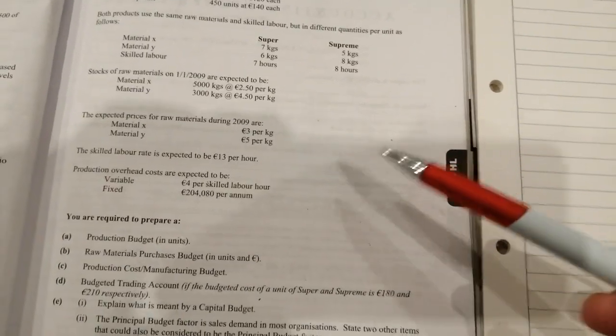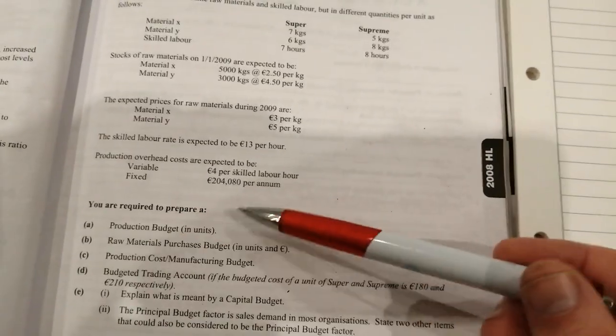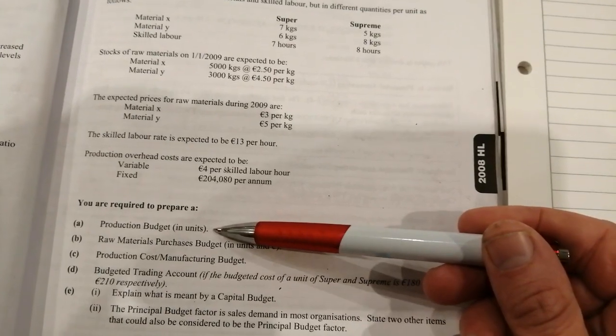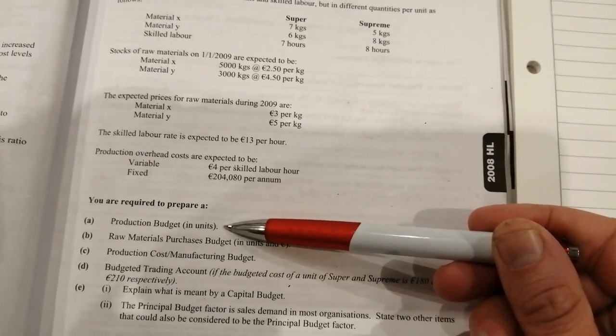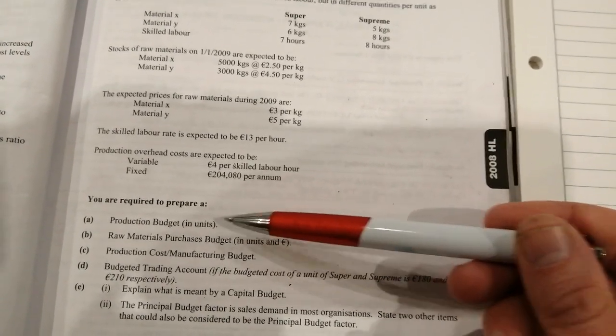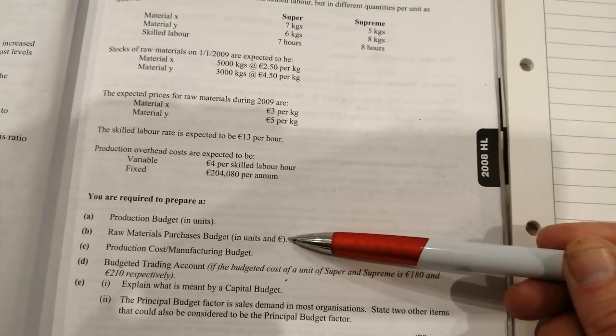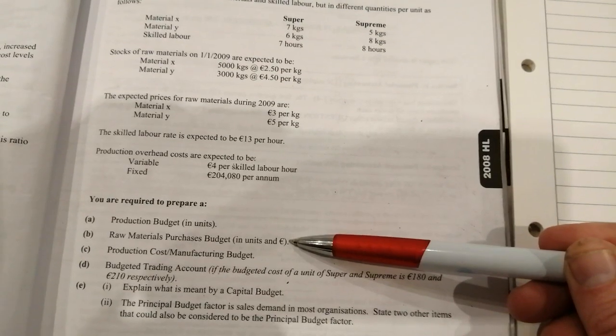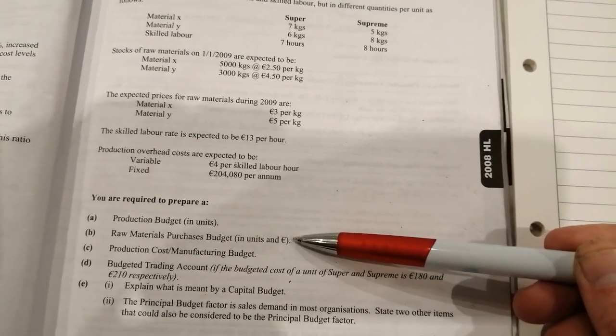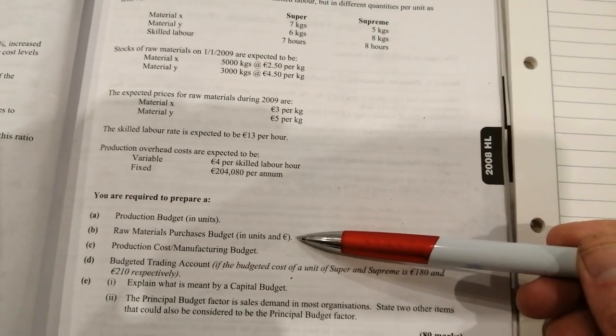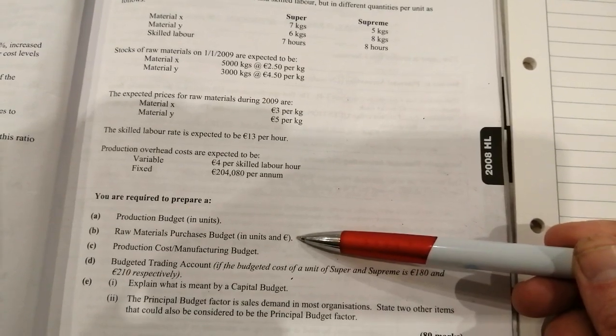So first of all, just to see where we left off, we did a production budget and we did an actual sales budget as well, even though we weren't asked for it. And we did a raw materials purchases budget, which we noted was like the two raw materials budgets rolled into one that you normally have at the ordinary level.